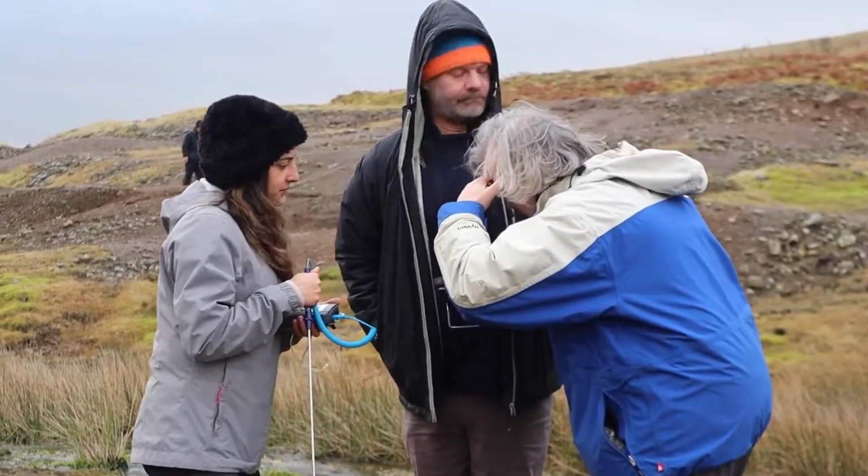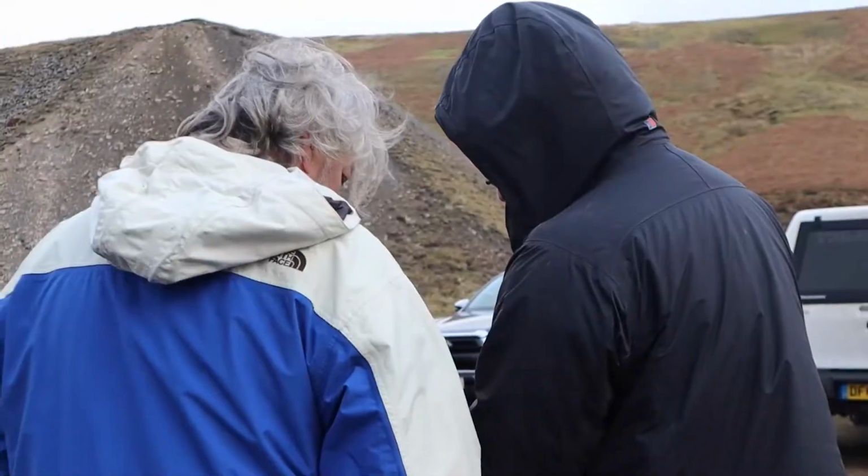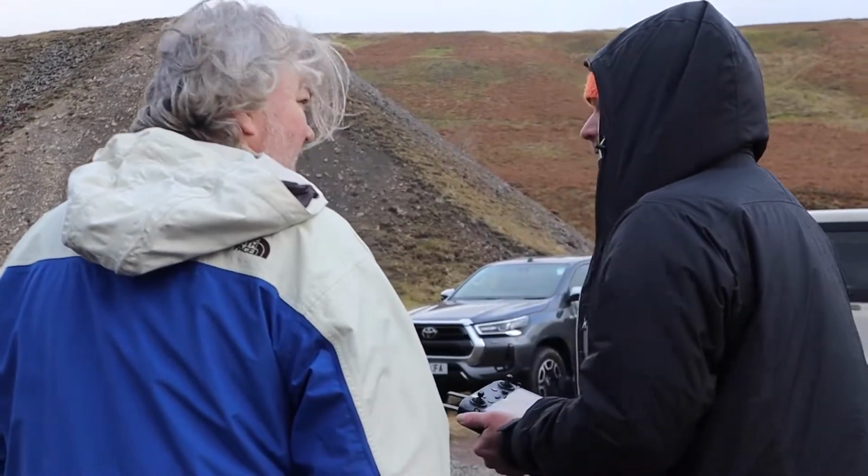So we're doing quite a few different things within this project. One of the things we're doing is looking at how the concentrations and the fluxes of metals within the stream change during storm events as water runs off these contaminated areas. We're also doing geotechnical work, using ground penetrating radar to look at the quality of the ground underneath.